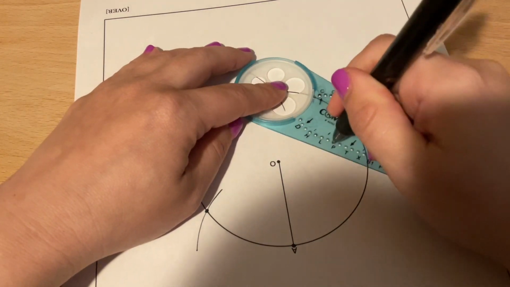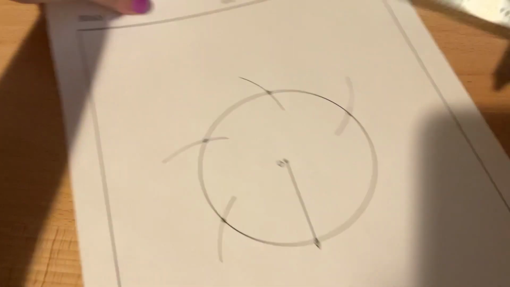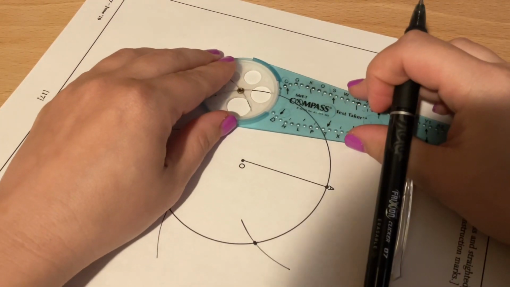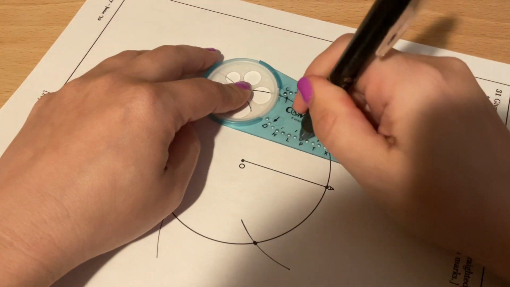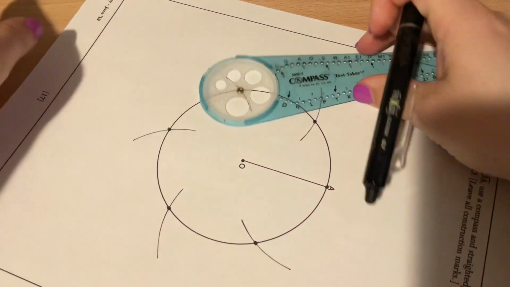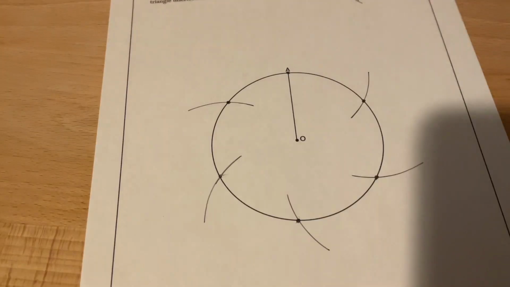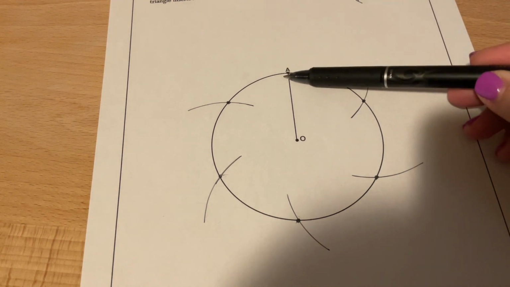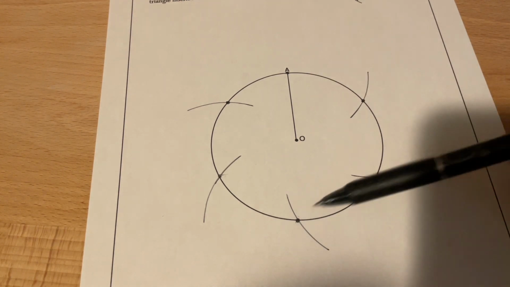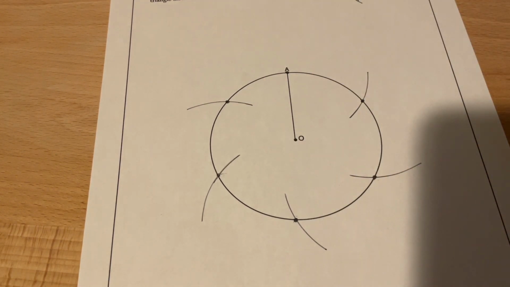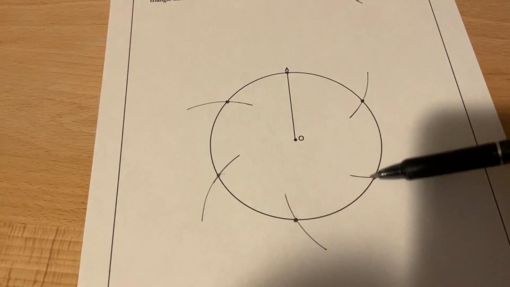We're going to repeat again. And one last time here. Okay, so we should end up, and this construction, just so you know, will always come out slightly imperfect. But that's okay. So basically what we are going to have here is 6 points on our circle. We have our original point, A, and then we added 1, 2, 3, 4, 5 more points, so a total of 6. If we were going to construct a regular hexagon, we would just connect the 6 points.